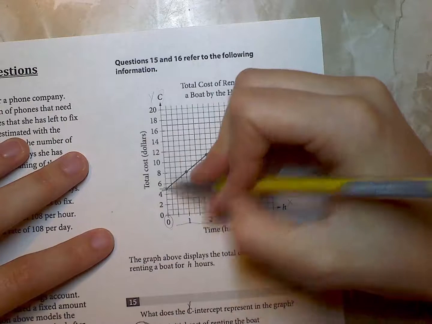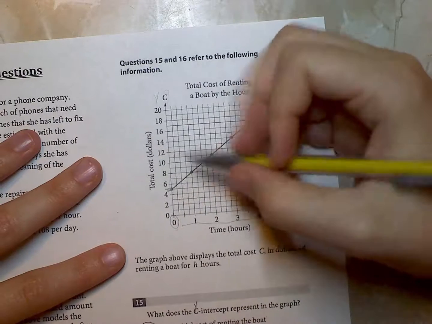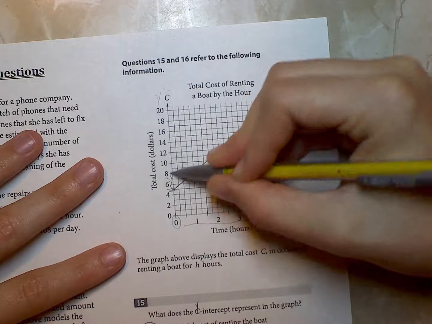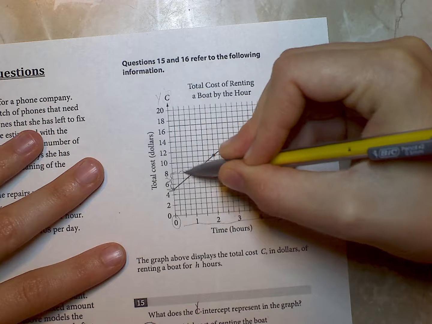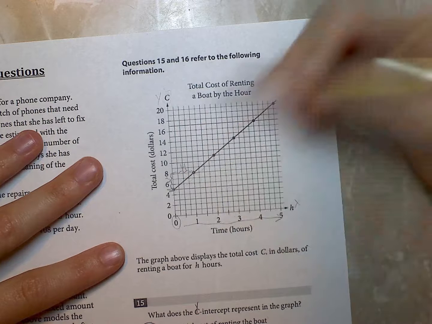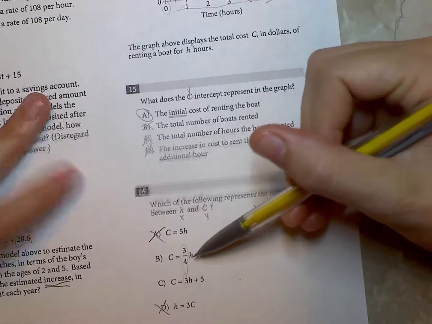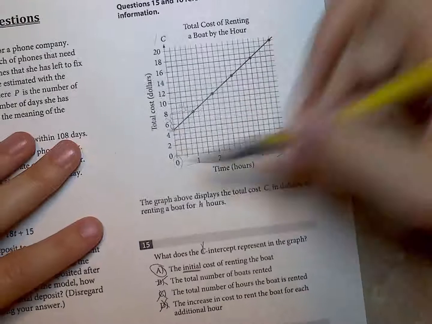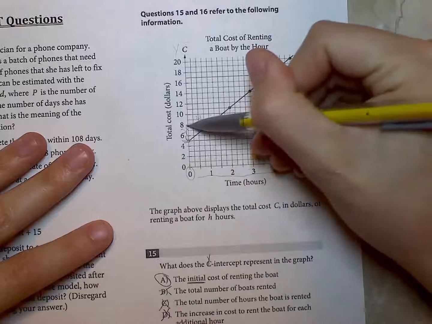Remember, we count rise and run. I'm going to count the rise is 1, 2, 3, and then the run is 1, 2, 3, 4. So I think, oh, it's 3/4. But wait. This answer is tempting, and I'd be like, oh, I counted the rise and the run, and it was 3/4, and I would pick B. But be careful, because look, this is not actually 4.